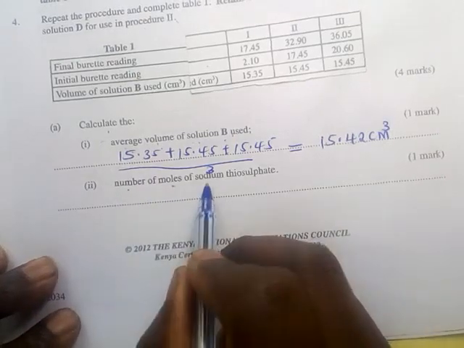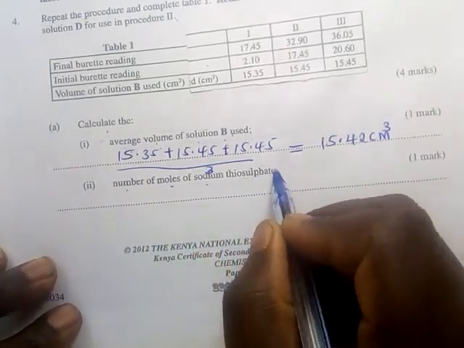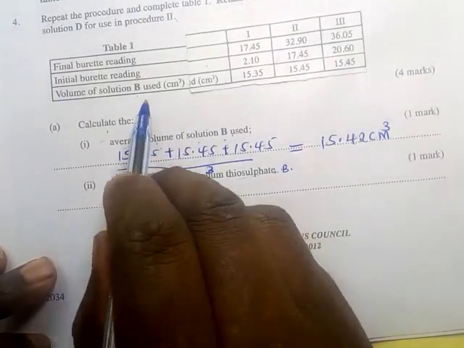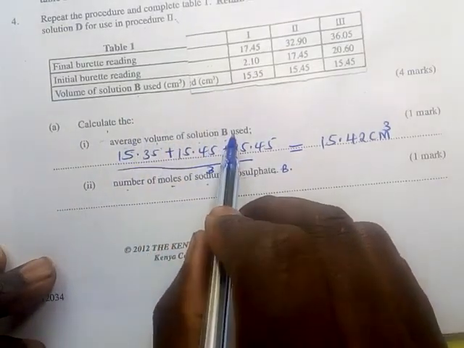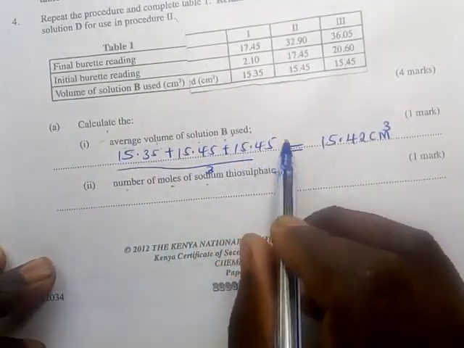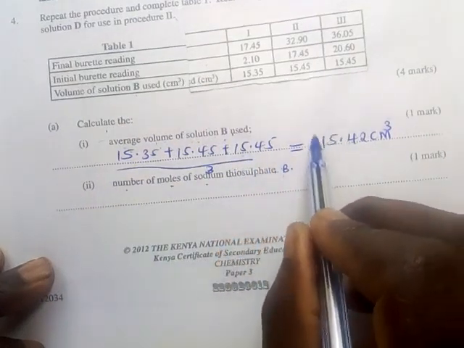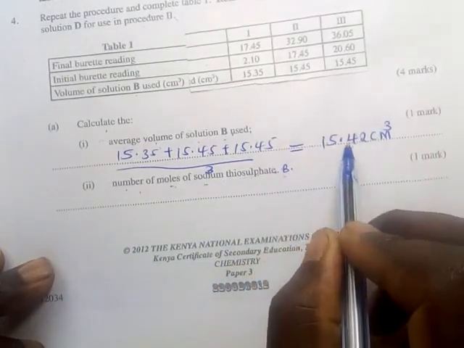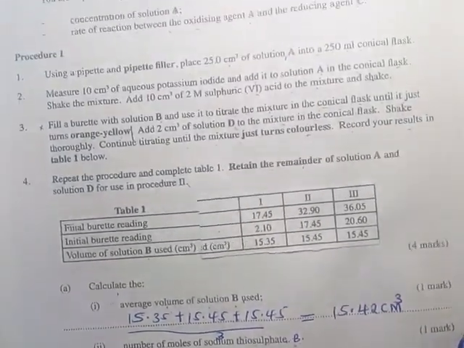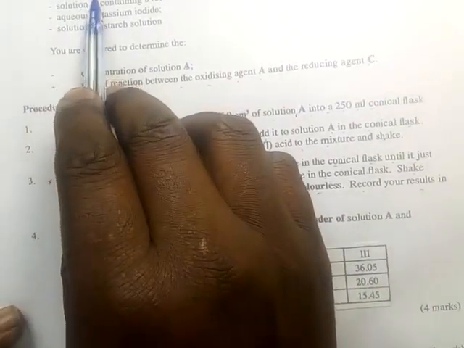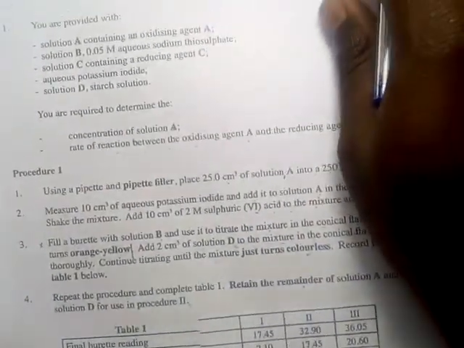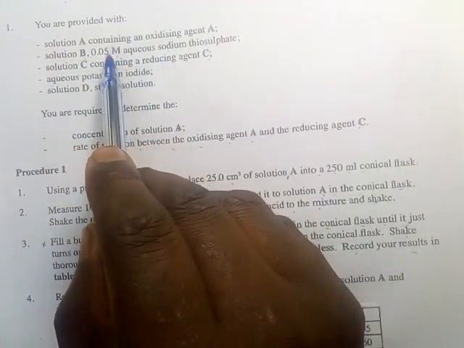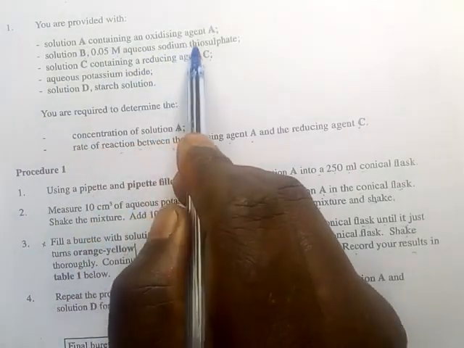Calculate the number of moles of sodium thiosulfate. Remember, sodium thiosulfate is solution B. So this is the solution B we have used, and the average volume we have here is of solution B, sodium thiosulfate. We are asked to calculate the number of moles of solution B used. We know from what we are provided that 0.05 molar is the number of moles in 1,000 cm³ of sodium thiosulfate.